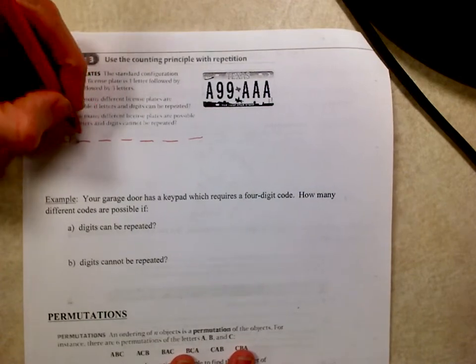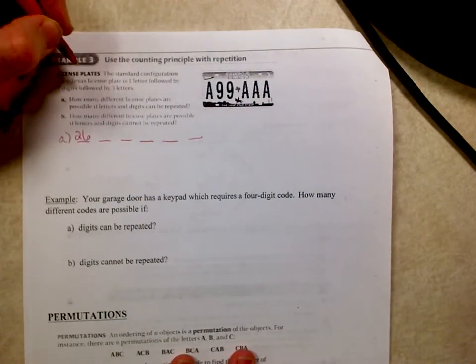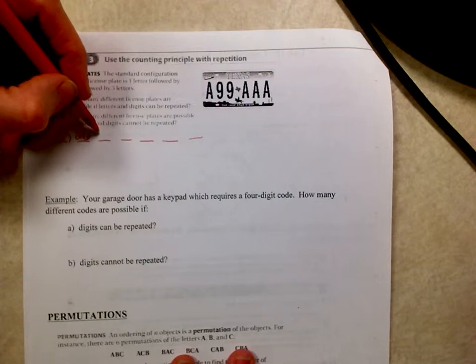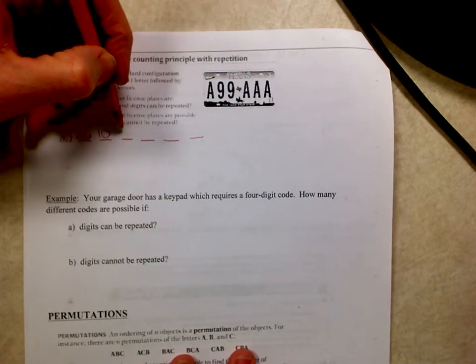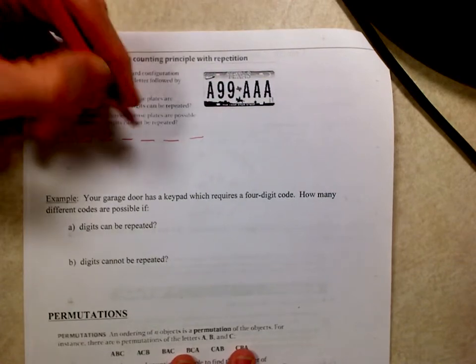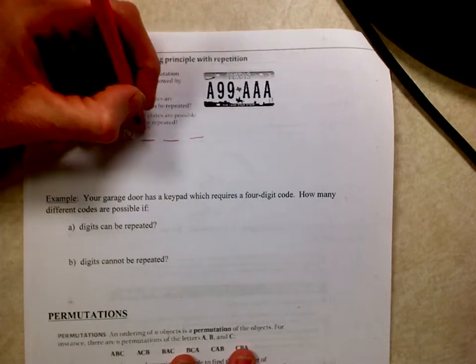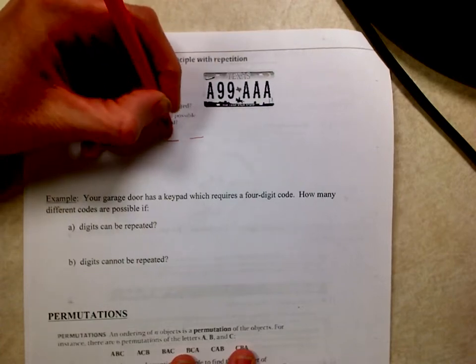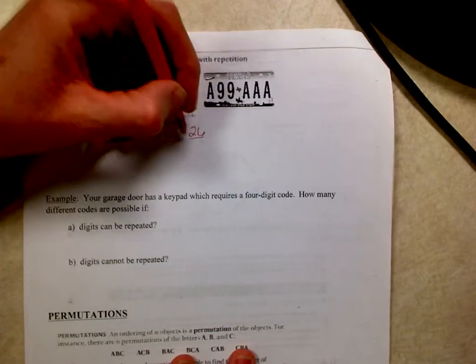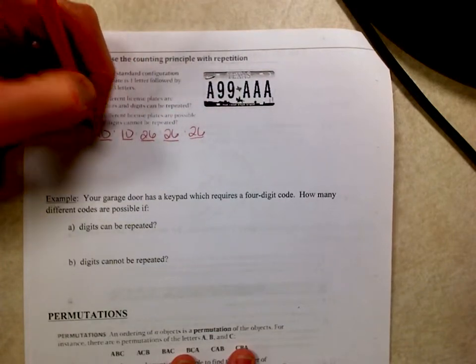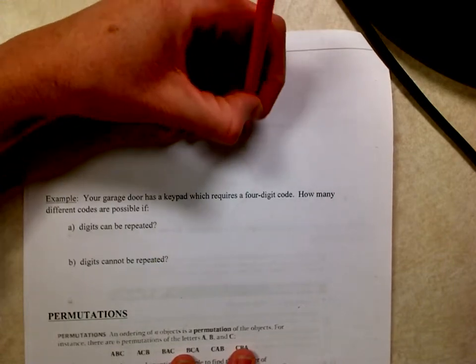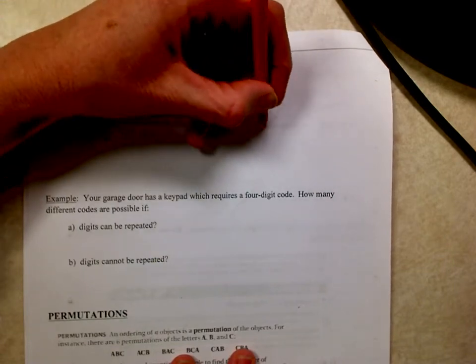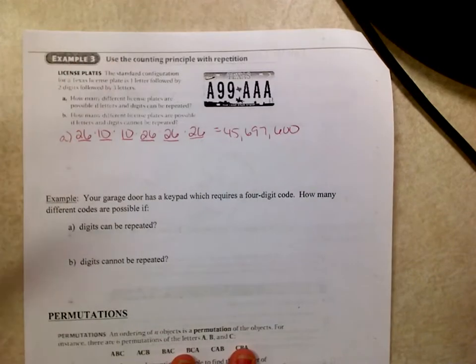Well, the first one is a letter. We have 26 letters in the alphabet, so we have 26 choices. The next one is a digit, and by digits they're talking about 0 through 9, which is actually 10 digits. Now the next blank is also a digit, and since you can repeat digits, this would also be 10. This would be 26, this would be 26, and this would be 26. And when you multiply those together, you get 45,697,600 different license plates that you could come up with.